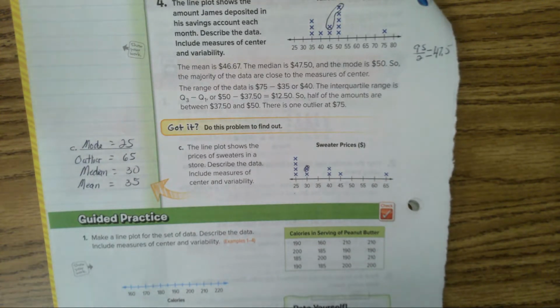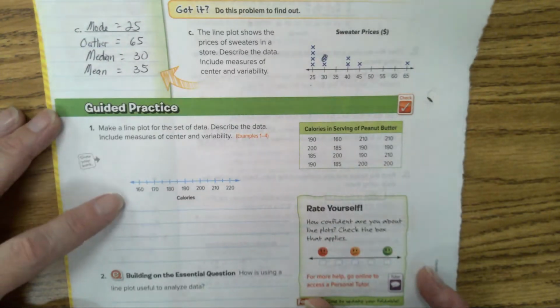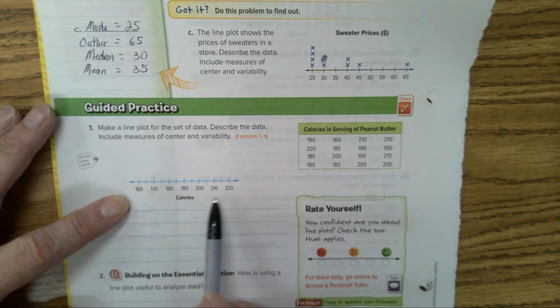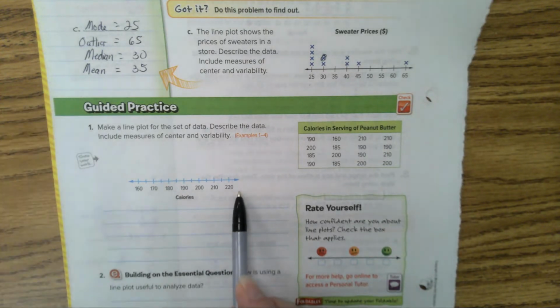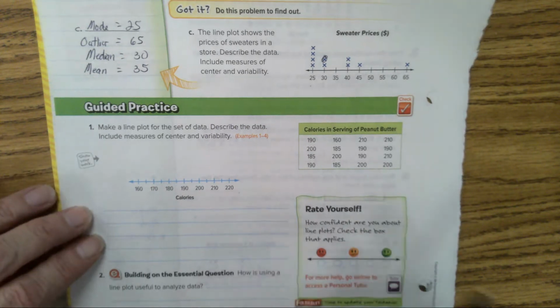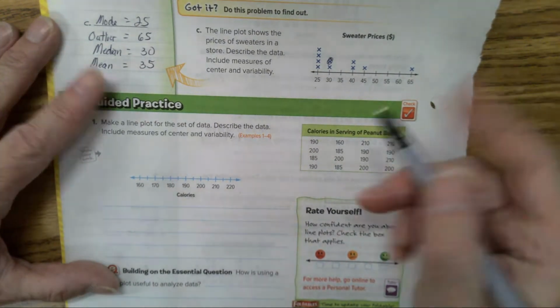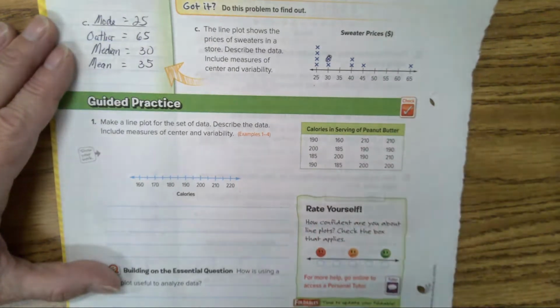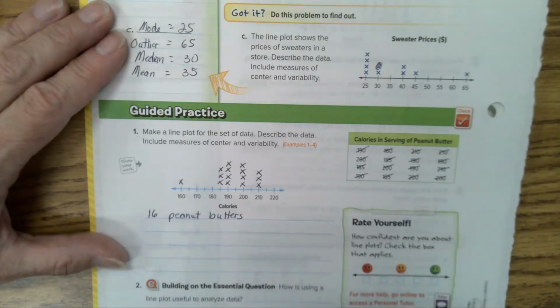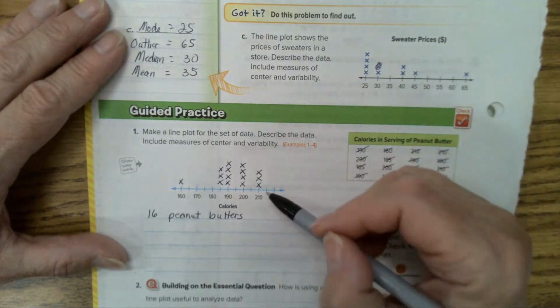Okay, so let's do the guided practice number 1. We're going to put dots above or X's above the number line here, and then we'll just write 3 statements about it. Come up with 3 things you can say about this one, okay? So here we go. You go ahead and do this, and I'll do mine, and then we'll compare notes in a moment. Okay, so your line plot should look like this.